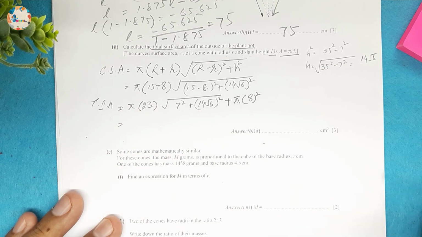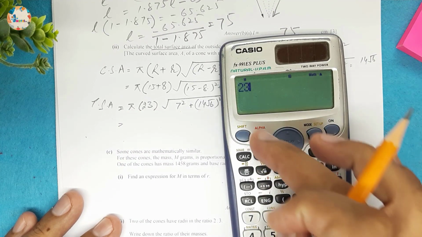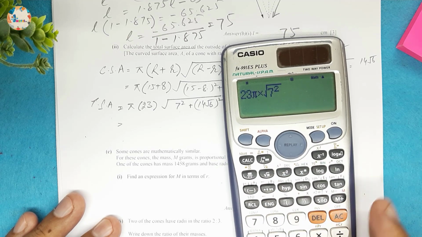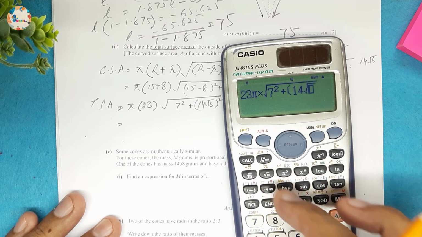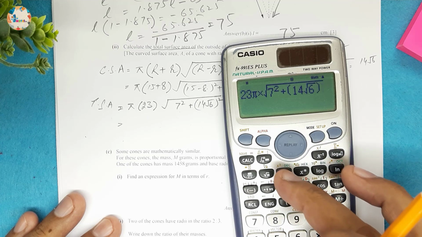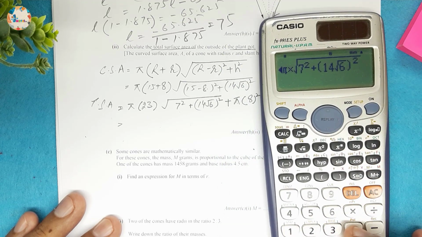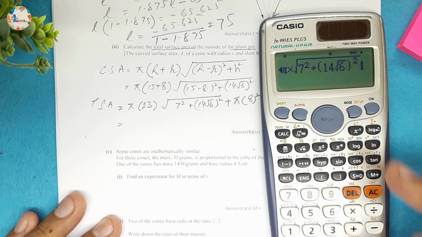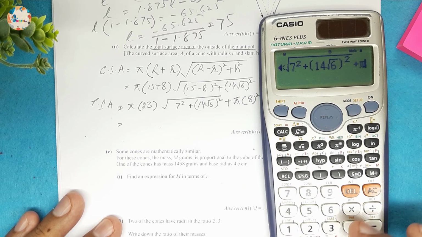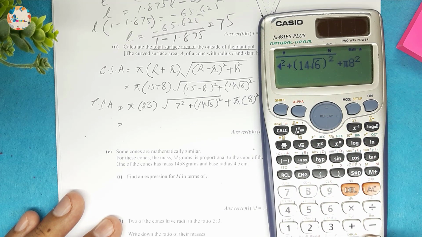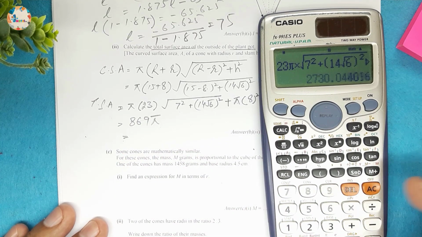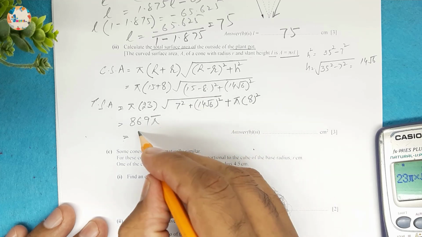Now we have to just calculate this figure, so it will be 23 pi and multiply by root of 7 squared, plus in brackets 14 root of 6, and we can take the square of this, plus pi times 8 squared, like this. We have to put a multiplication sign, so this will be equal to 869 pi. This is in terms of pi, so we will check the decimal, 2730, so the answer will be 2730.